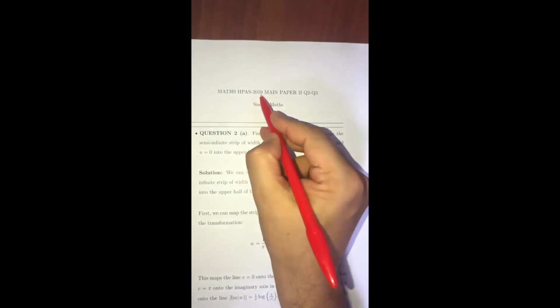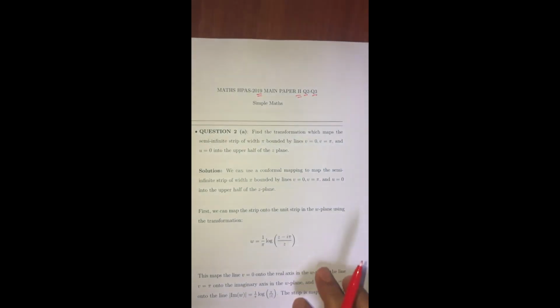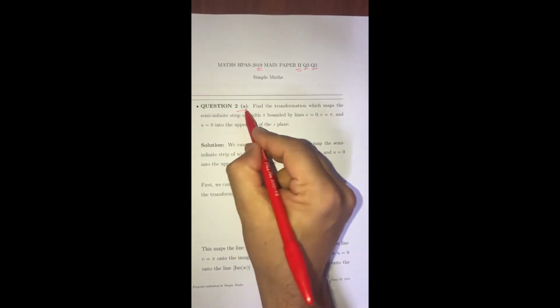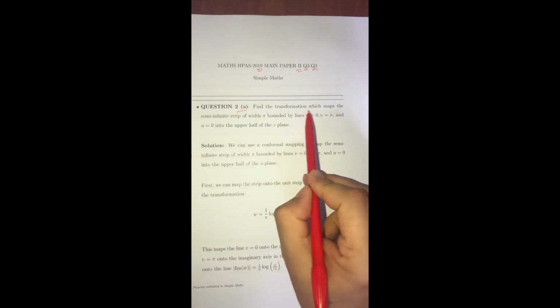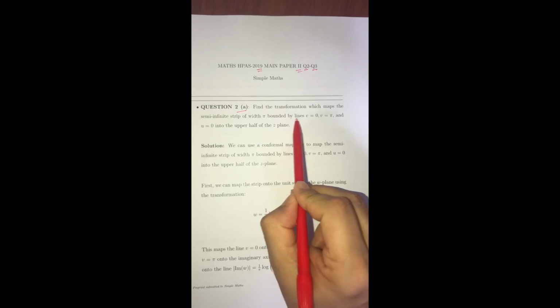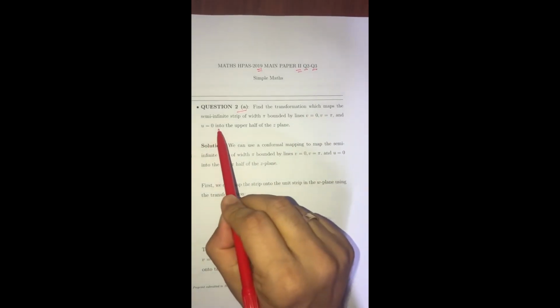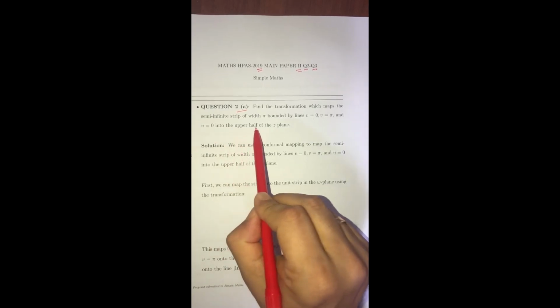So this is HPAS 2019 main paper 2, question number 2 and 3. In question number 2a, find the transformation which maps the semi-infinite strip of width pi bounded by the lines v is equal to 0, v is equal to pi and u is equal to 0 into the upper half of z plane.